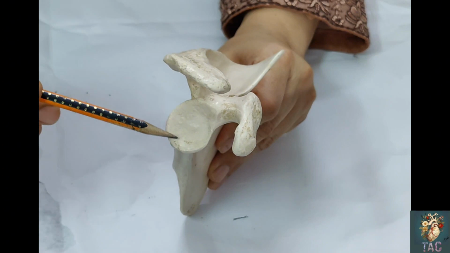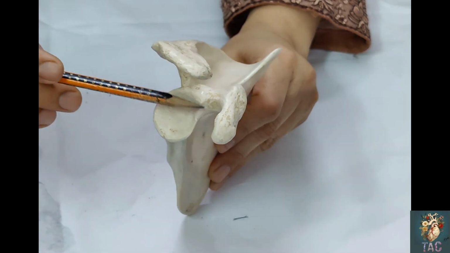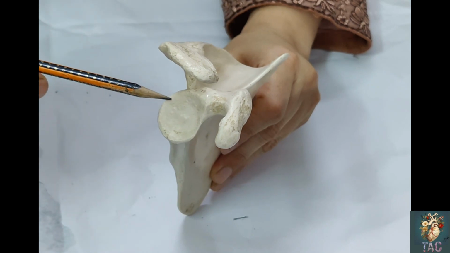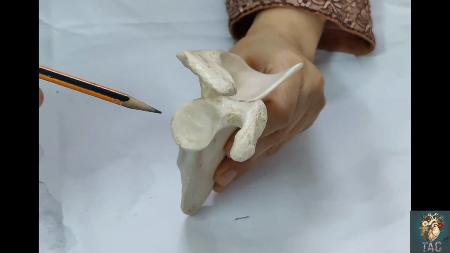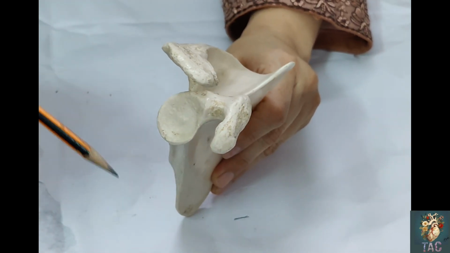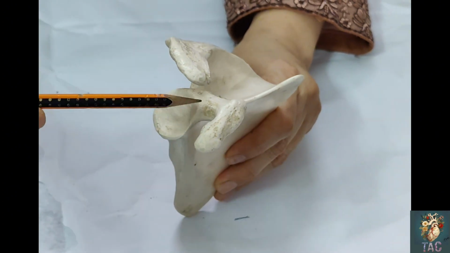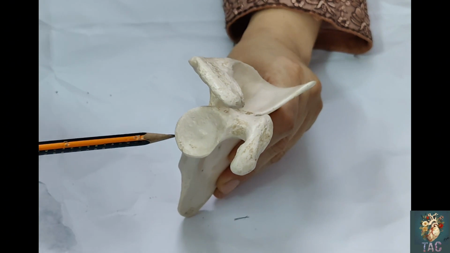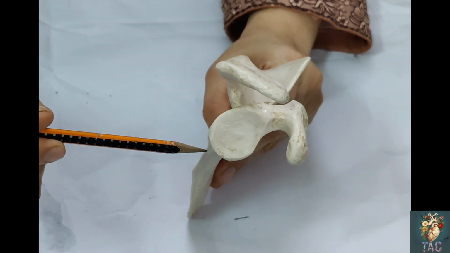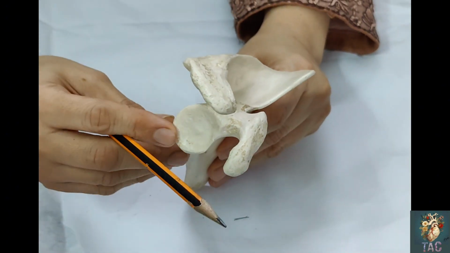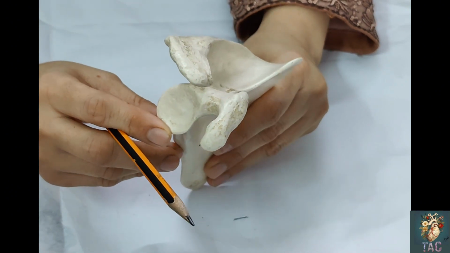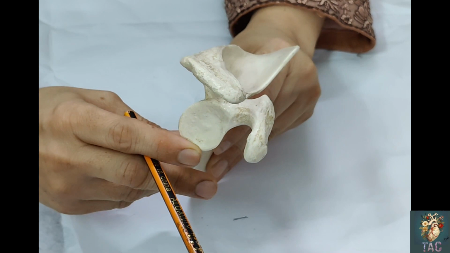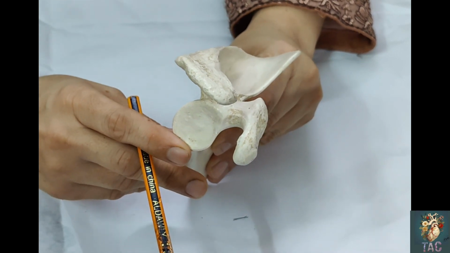At the lateral angle of the scapula, you can see the glenoidal cavity, to which the capsule of the shoulder joint is attached, and this gives attachment to the humerus bone. Above the glenoidal cavity is the supraglenoid tubercle, and below it is the infraglenoid tubercle. This glenoidal cavity is directed a little anteriorly and forward. So this will be the position of the scapula.